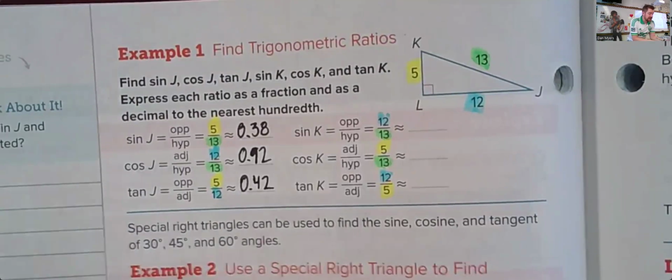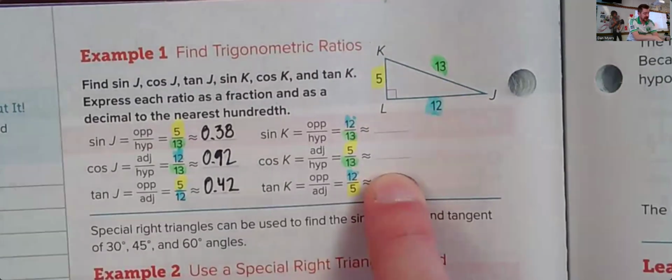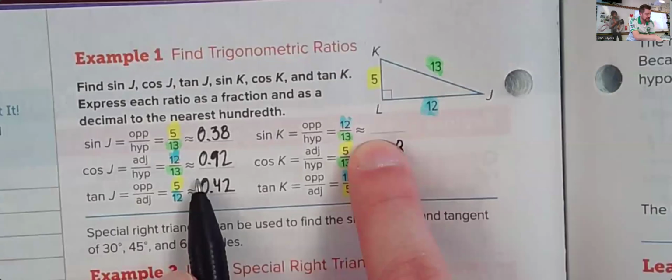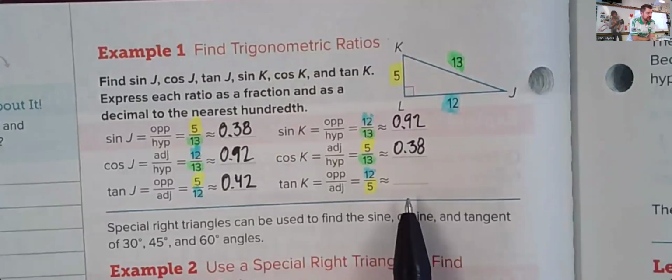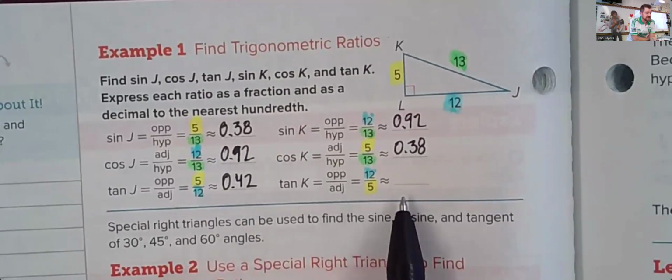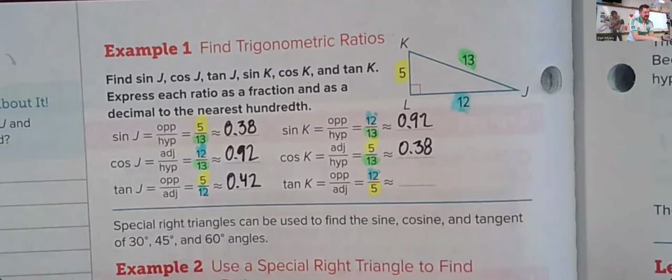All right, now, hey, look at that. We already have 5/13 for this one, so the cosine of K will be 0.38, whereas the sine of K will be equal to the cosine of J, which is 0.92. Now this one's a little bit different because it's 12/5 instead of 5/12. So what's 12 divided by 5? It'd be 2.4. Sorry, 2.4. 1.4 would be 7/5.